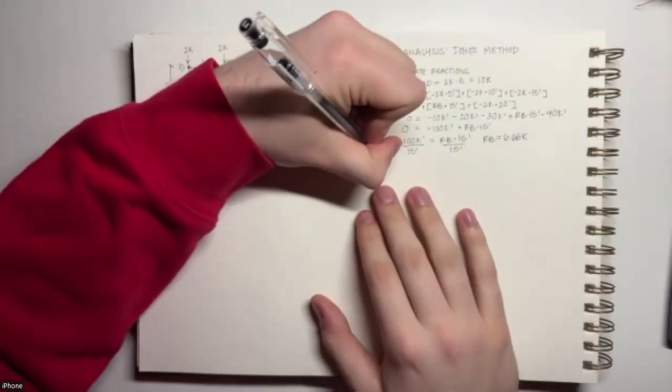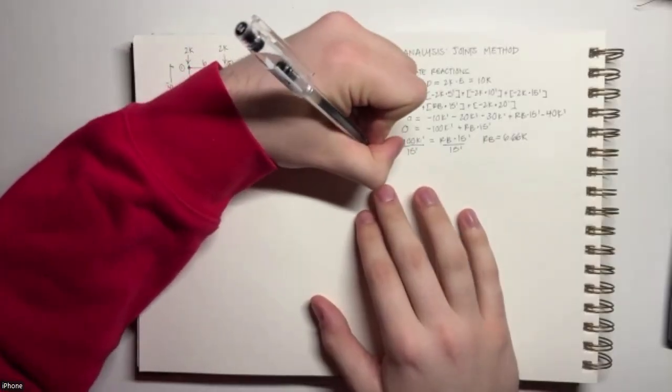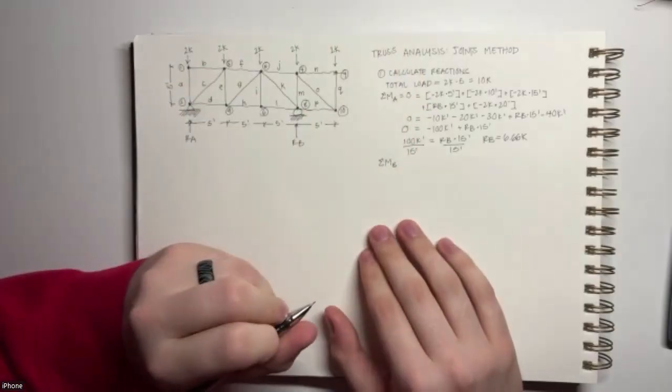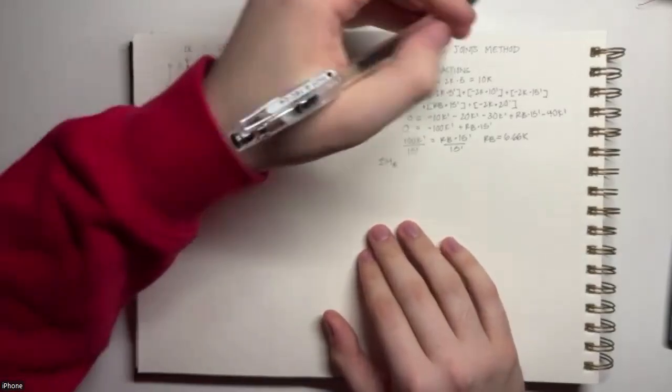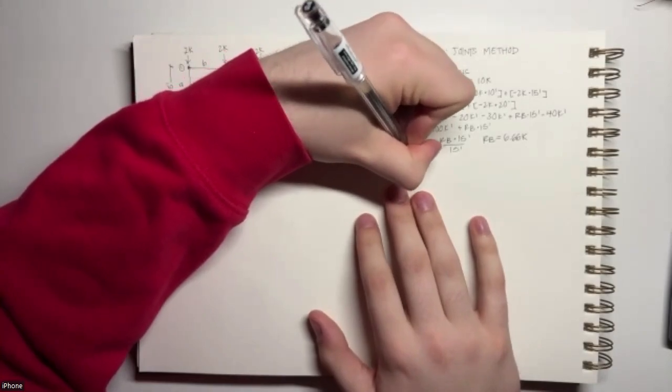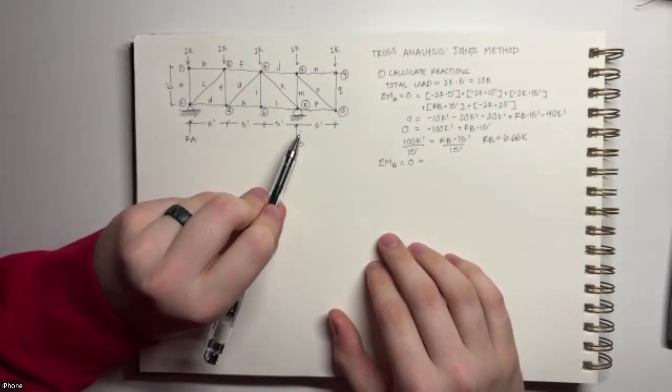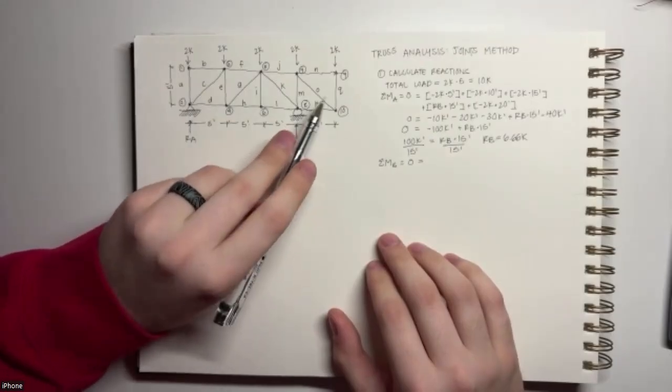Okay. And then to get RA, I'm going to do the sum of the moments about RB, which is equal to 0. Let's go right to left this time.